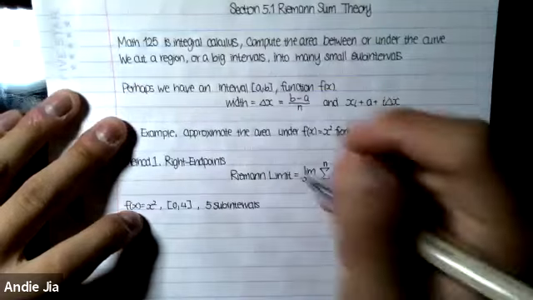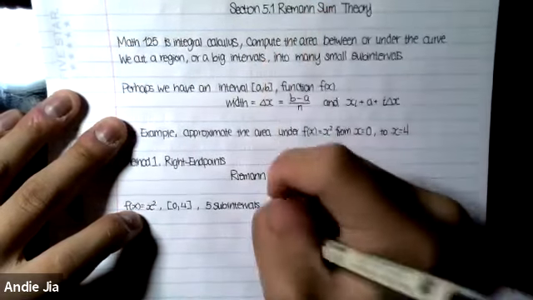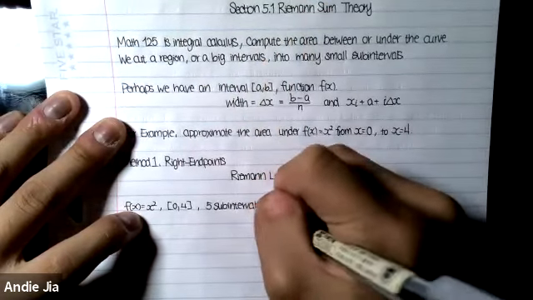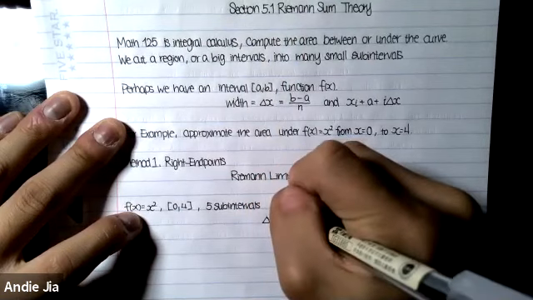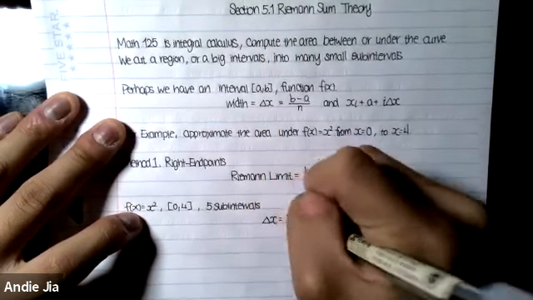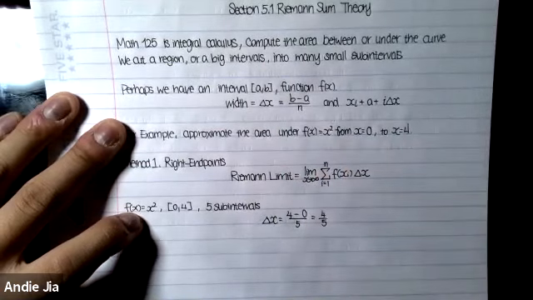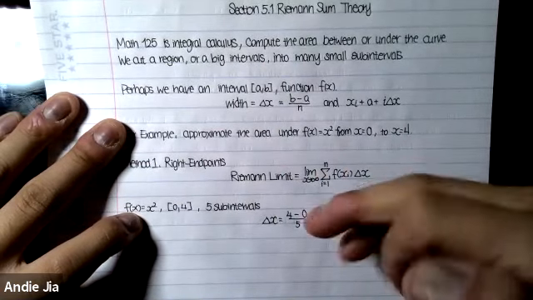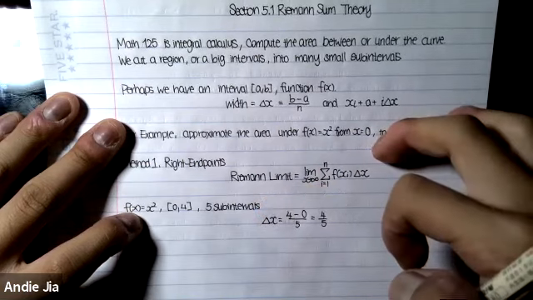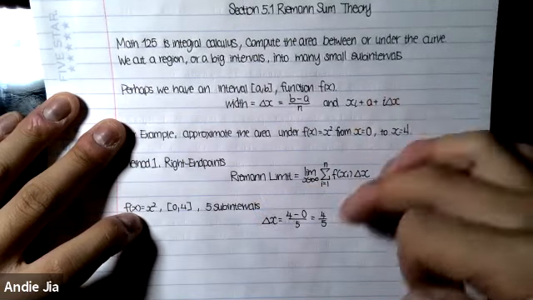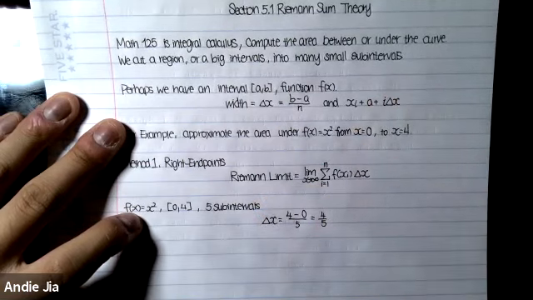Then delta x is 4 minus 0 over 5, which is 4 over 5, and that is our width. Each rectangle or each subinterval is 4 over 5 wide.